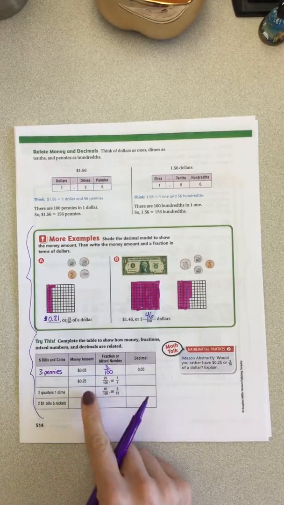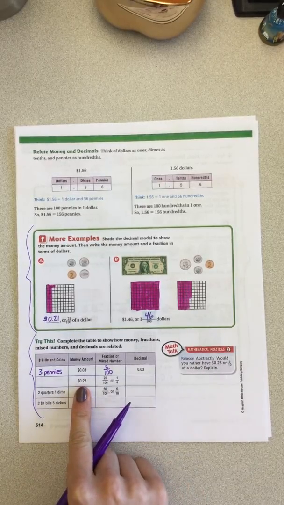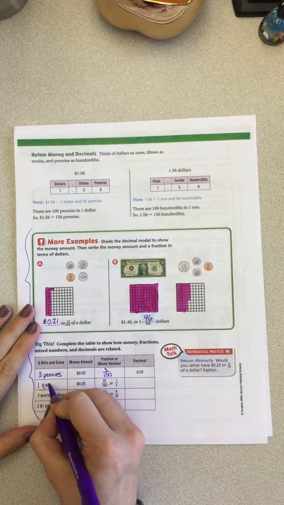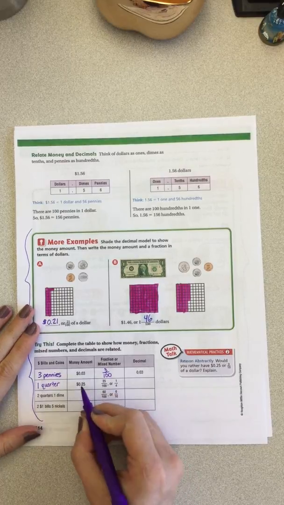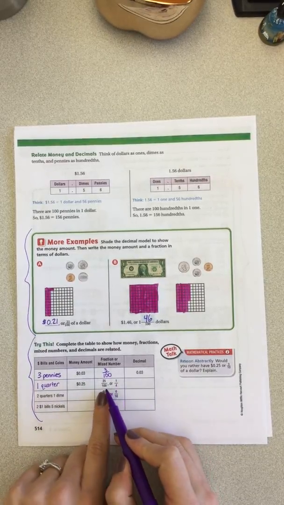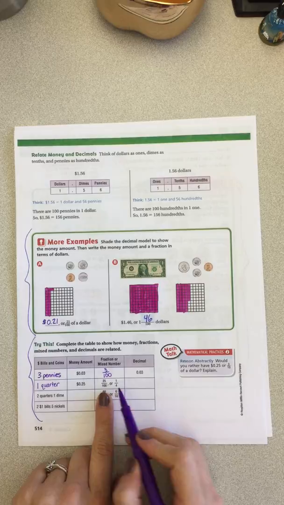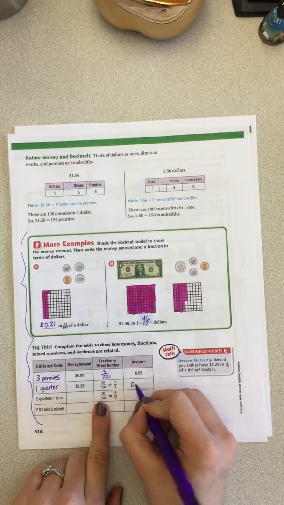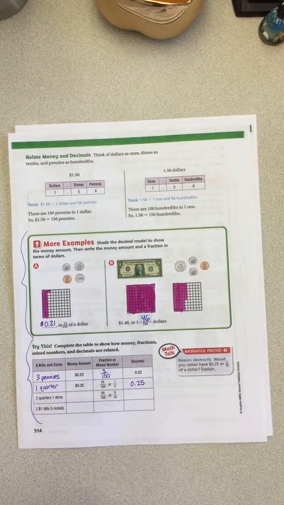Okay, now here, reading this as money, we have 25 cents. So we know this is 1 quarter, which is equal to 25 cents, which is equal to 25 over 100, or 1/4. And if we were going to write 25 hundredths as a decimal, we'd write 0.25.